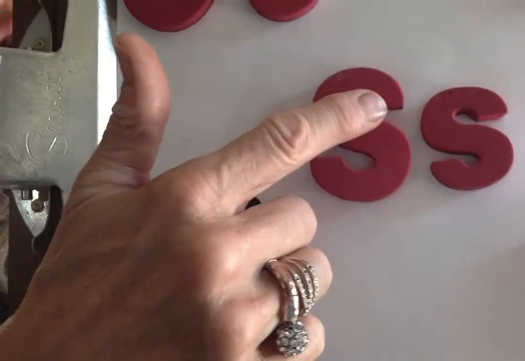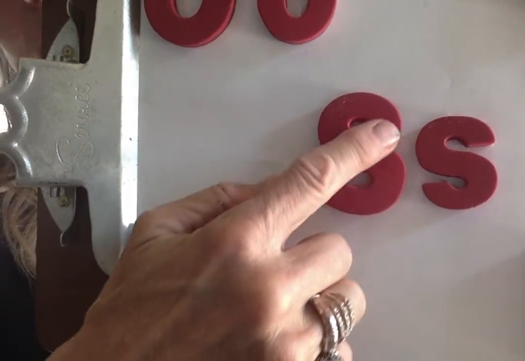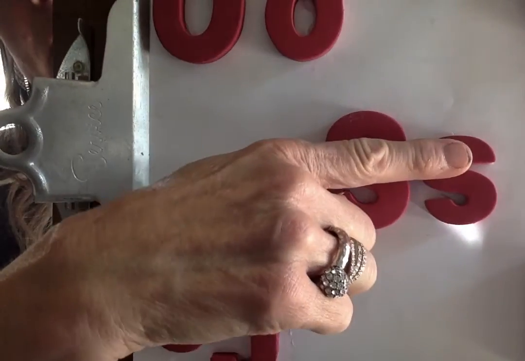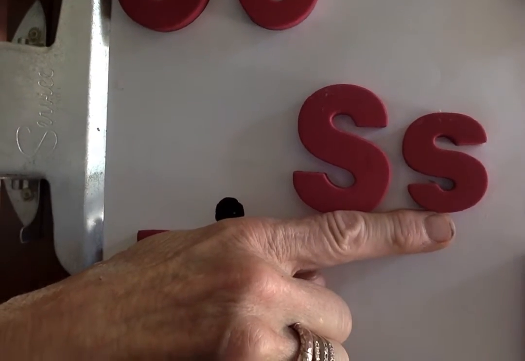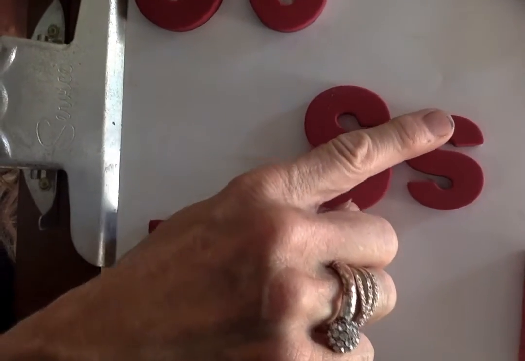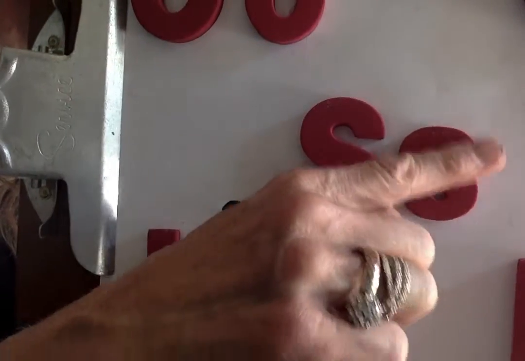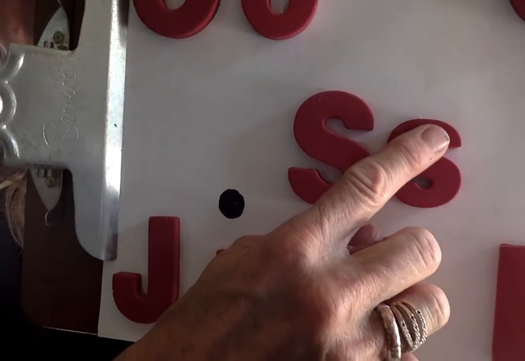Let's look at my favorite letter, S. Which one is a lowercase s? If you pick this one, you're right. Look at the difference. This one's taller. This one's shorter. Around, lowercase s.